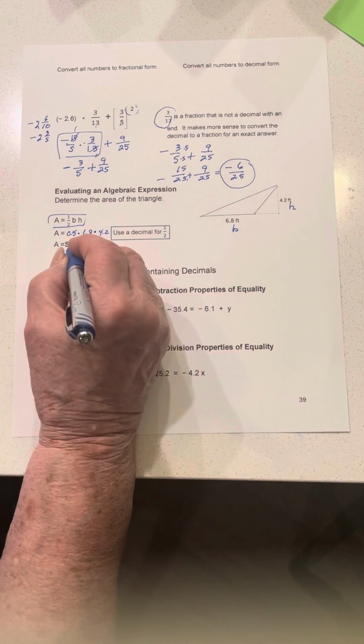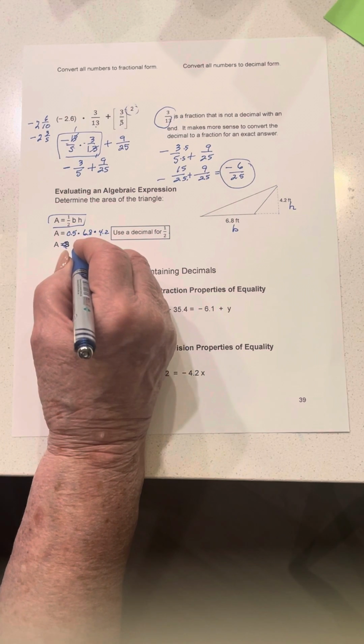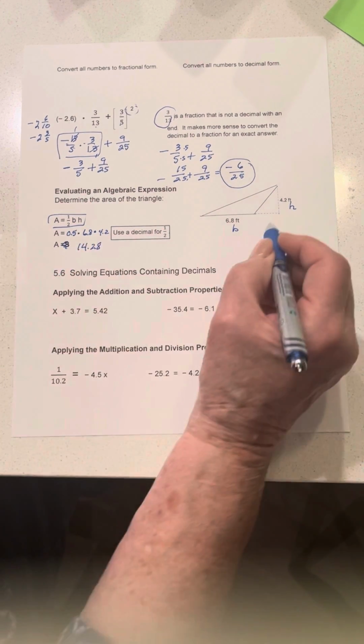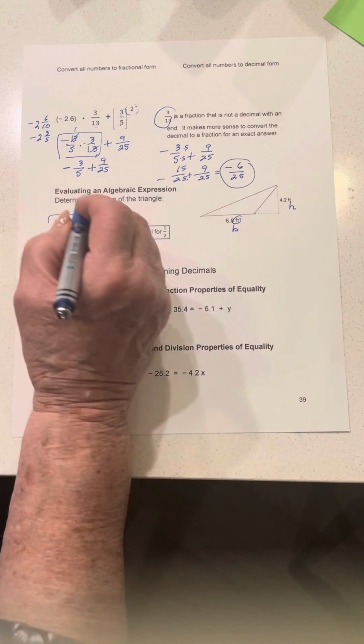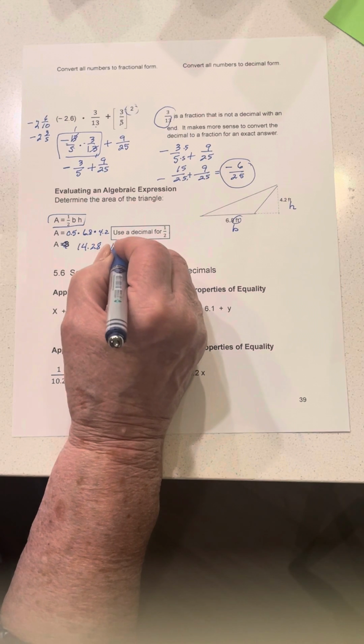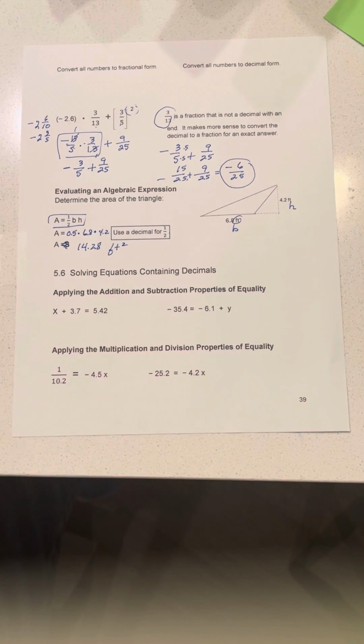And I get, I don't know why that is there, but it is 14 28, and this is measured in feet. Area is always measured in square units, so this is going to be square feet. 14 28 hundredths square feet.